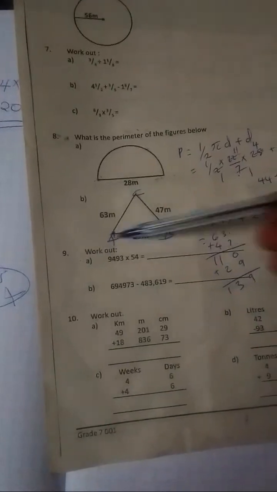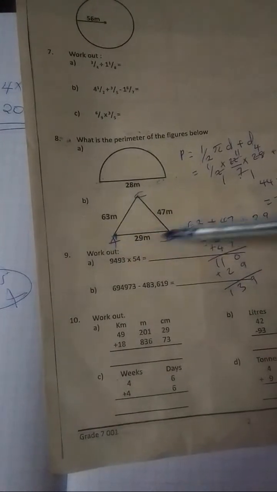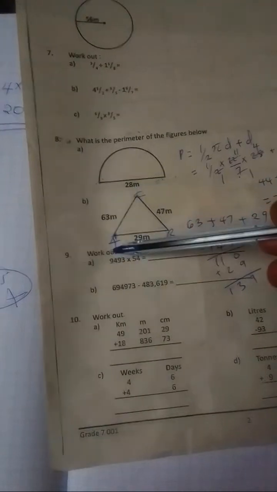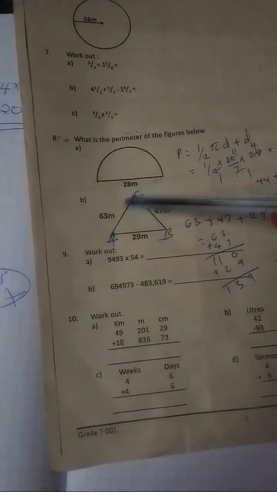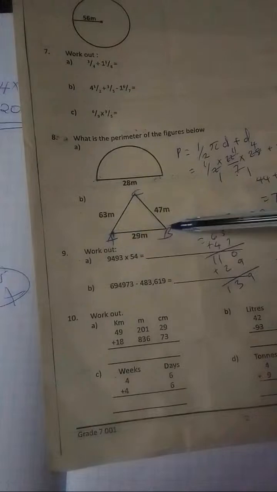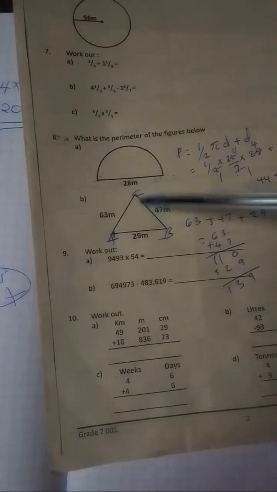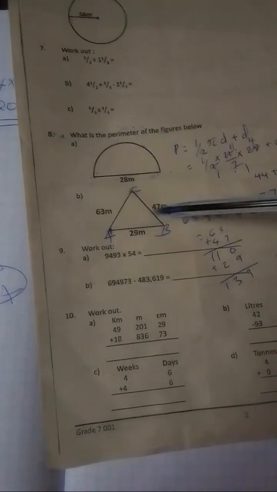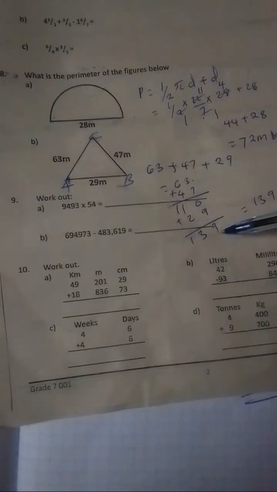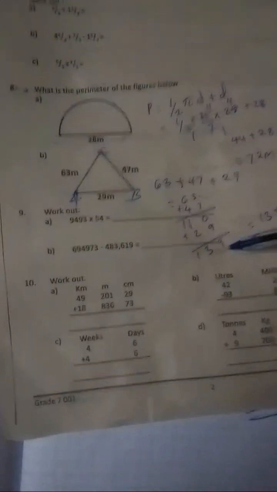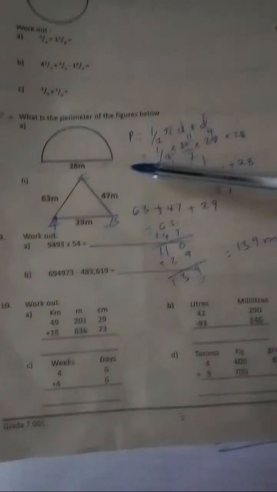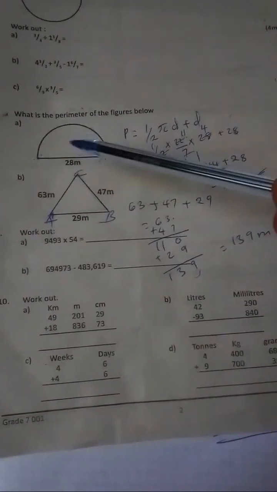So in this case, we shall say A plus B, B plus C, C plus A, because it is the whole distance. Meaning that 29 plus 47 plus 63, and you shall get the answer as 139.